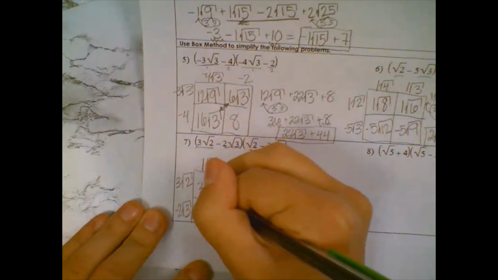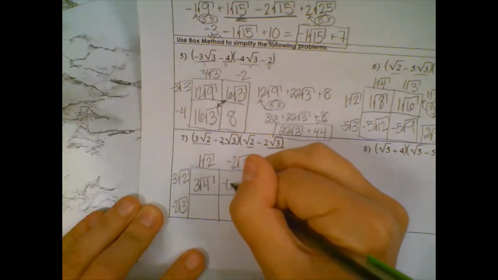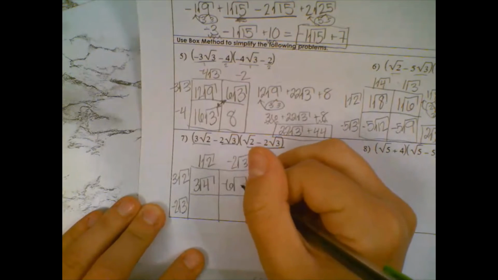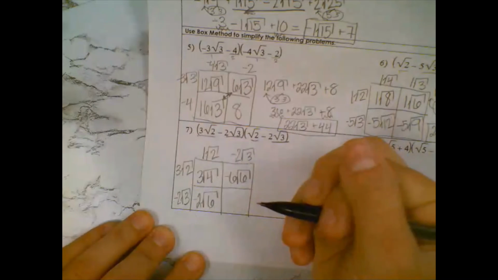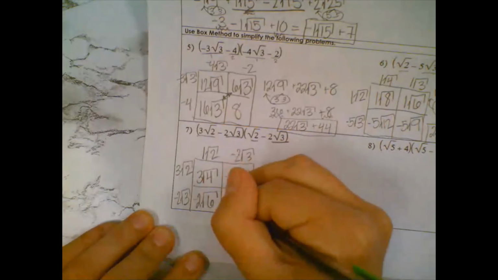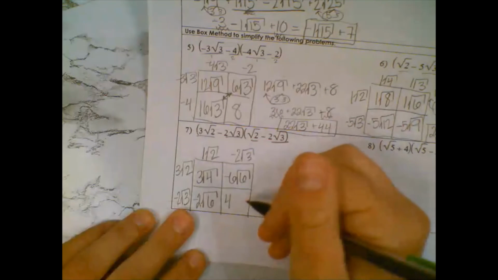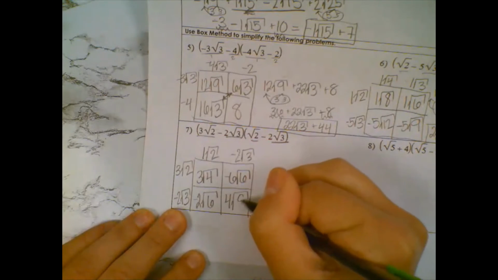Coefficient in front is 1 if we don't see it. So 1 times 3 gives me 3. Insides, 2 times 2 gives us 4. Outsides, 3 times negative 2 is negative 6. Insides, 2 times 3 is 6. Outside gives us negative 2. Inside gives us 6. Outside gives us positive 4, right? Negative times a negative. And then inside gives us 9.